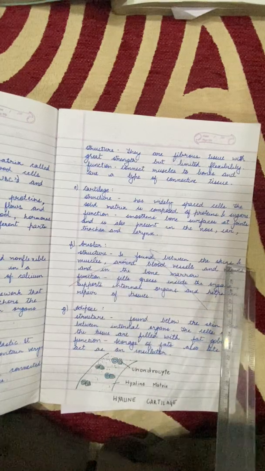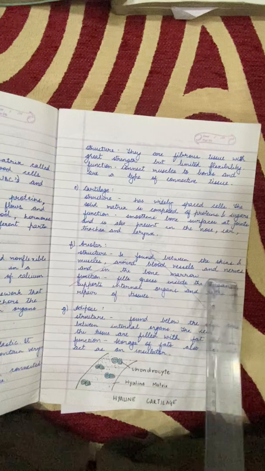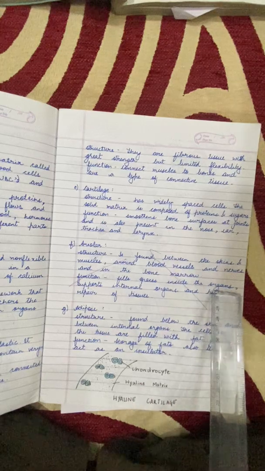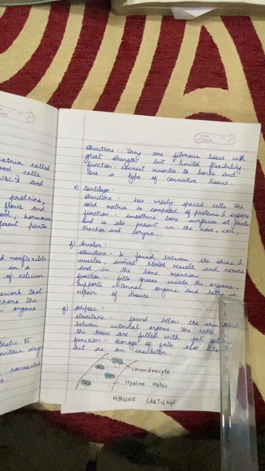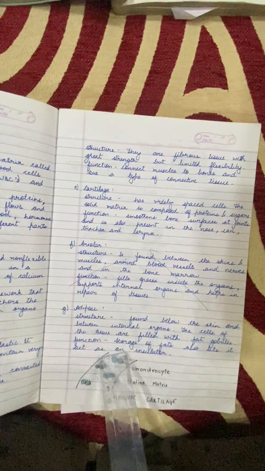The next is areolar tissue. This is found between the skin and the muscles. It is found around the blood vessels and the nerves and in the bone marrow. The function is that it fills the spaces inside the organs, supports the internal organs and helps in the repair of tissues.